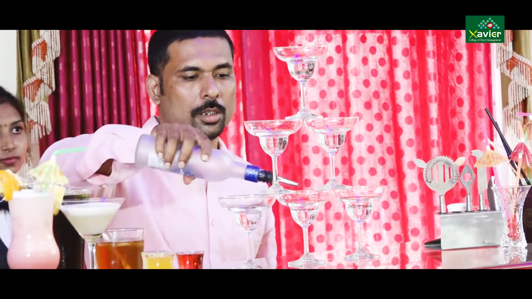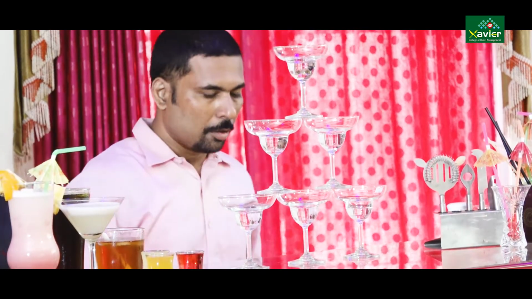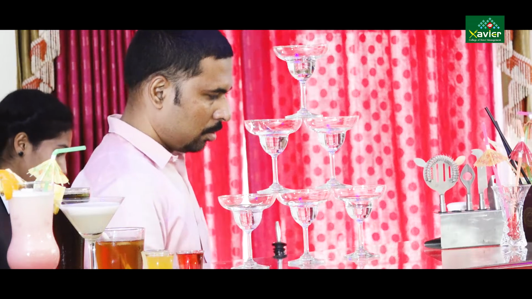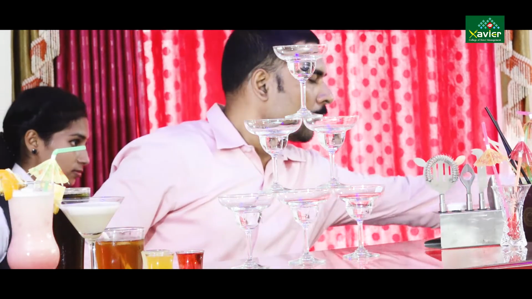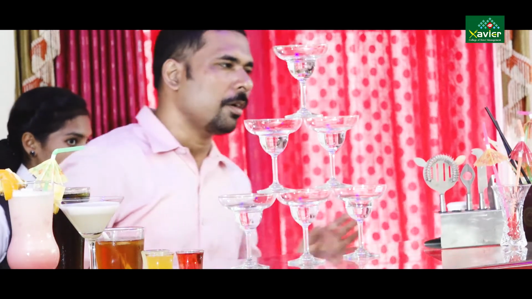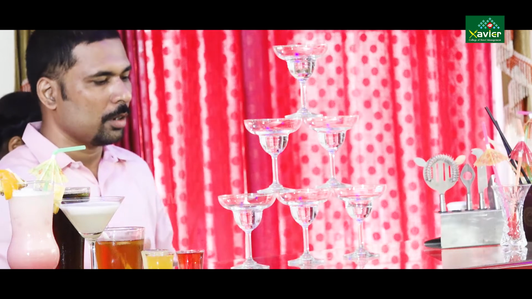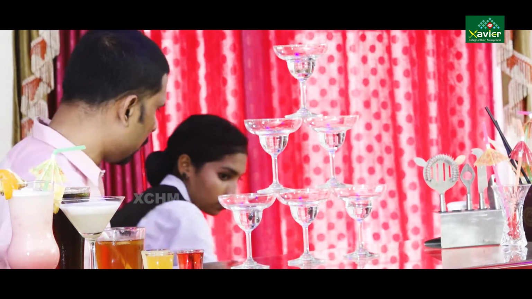This is the last presentation of today's session. We are going to flambé. This is a fountain. There are a lot of varieties of fountains. Champagne fountains are there, whiskey fountains are there, cocktail fountains are there. This is a flambé fountain.